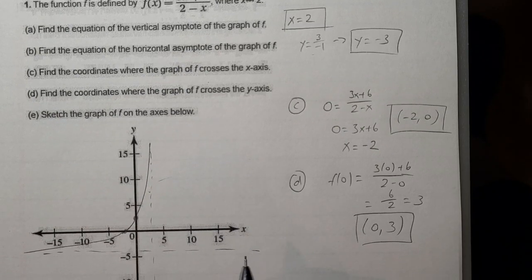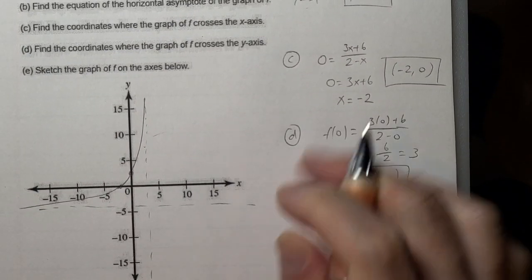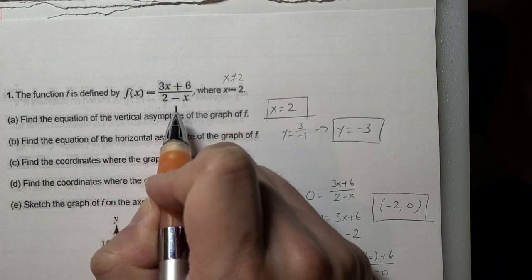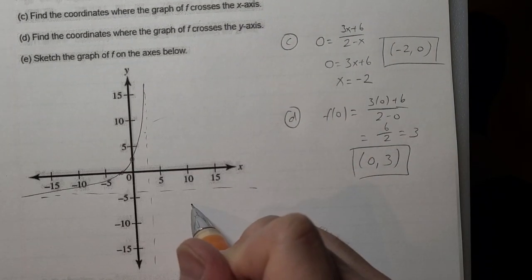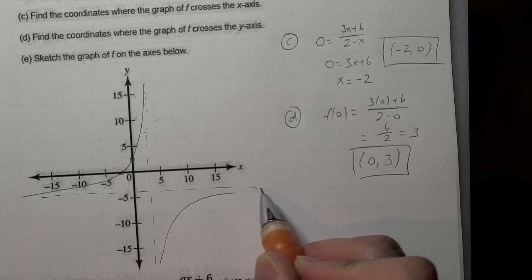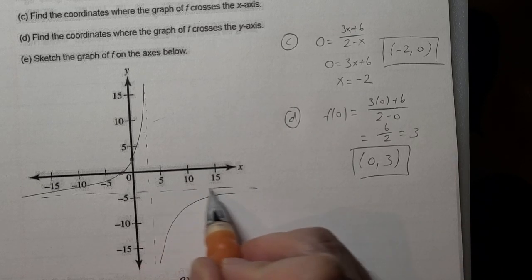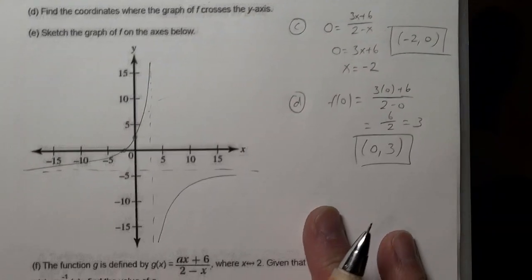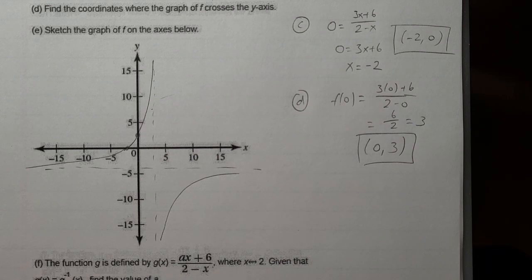Right there. And then we know that it should have something over here also, because we can plug in, for example, x is 10, we would get 30 plus 6 over -8. So that's some negative value here. So it should look like this. We know there's a vertical asymptote at x equals 2 again. So as x approaches 2 from the right, it should approach the asymptote. And then as x approaches infinity, we know there's a horizontal asymptote, so it should approach that value of, what was it again? -3. So this is just a rough sketch of how it should look.